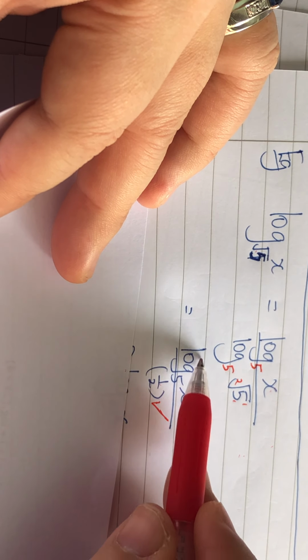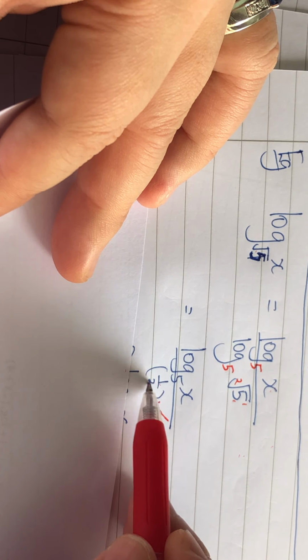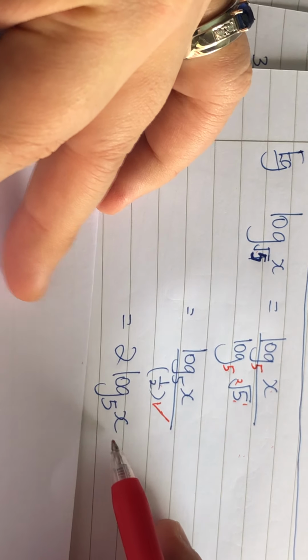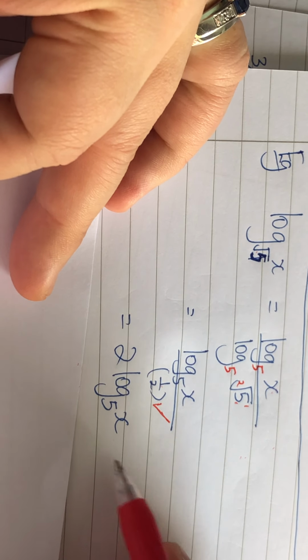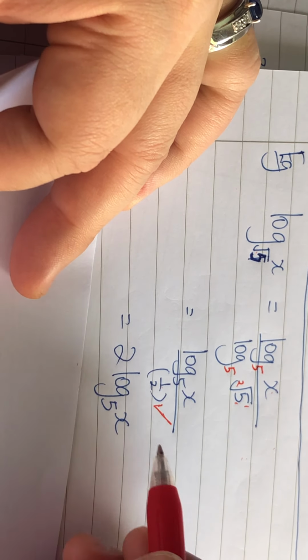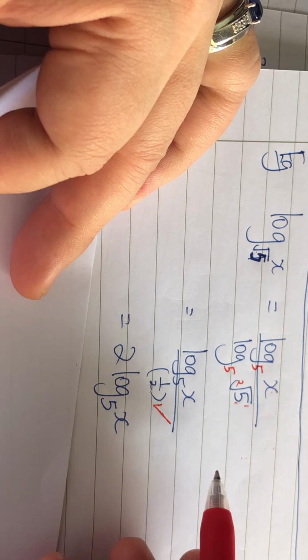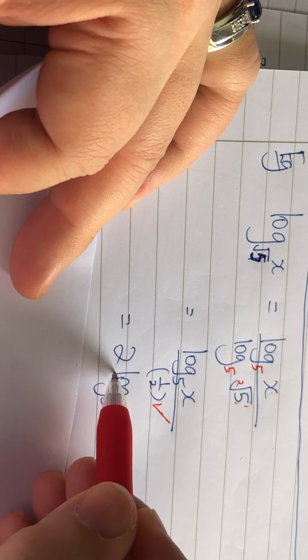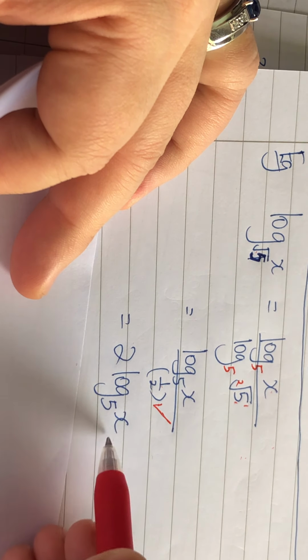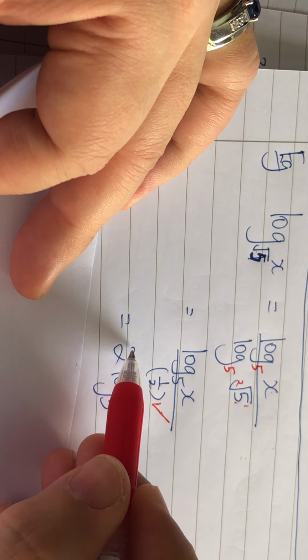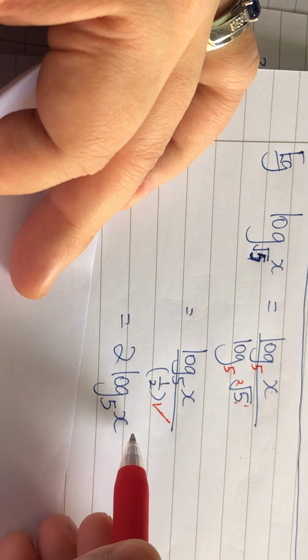And then this divided by half is actually flip the half, so it's 2 of this. All right, so actually we are going to revise the power law this morning. Power law means if you have a number 2 in front of the logarithm here, you can bring this number up to the power here.